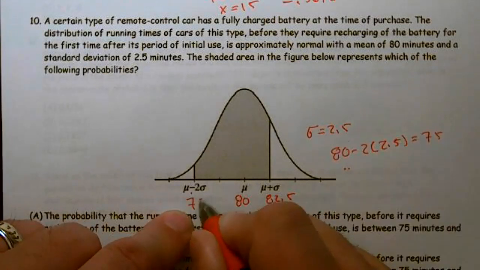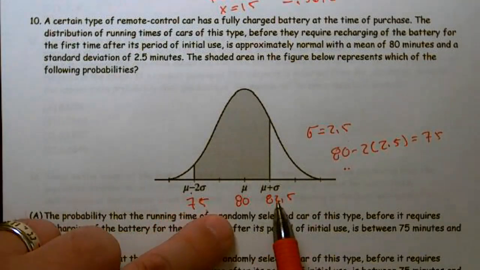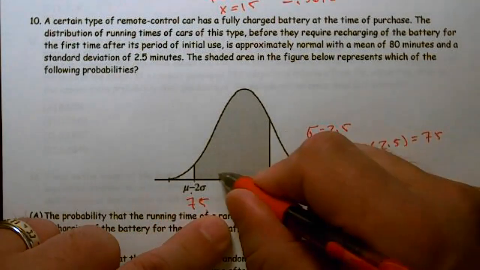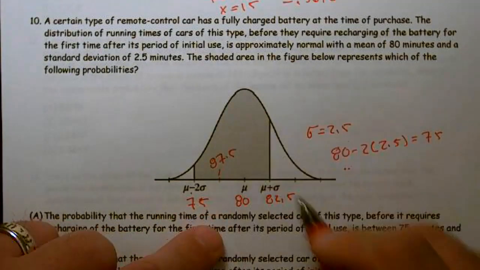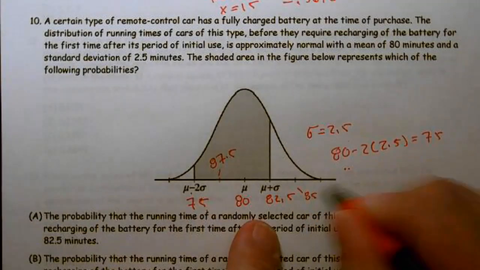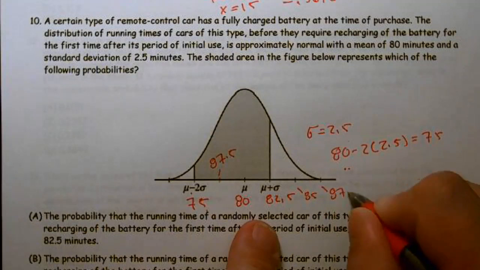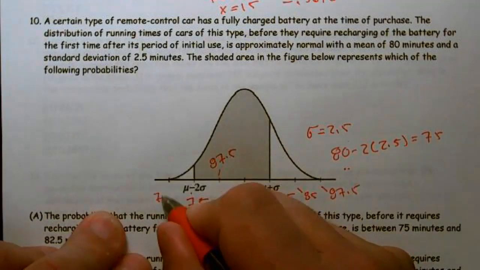So our description here is this is running from 75 to 82.5. We also know that this value right here would be at 87.5. This would be at 85. That's at 87.5. This would be at 72.5.